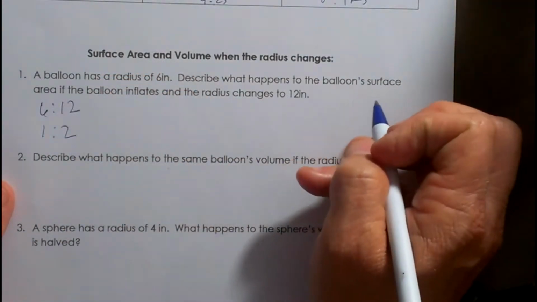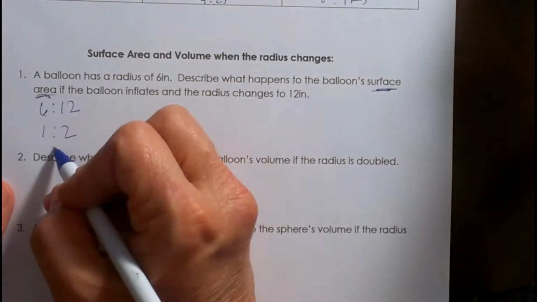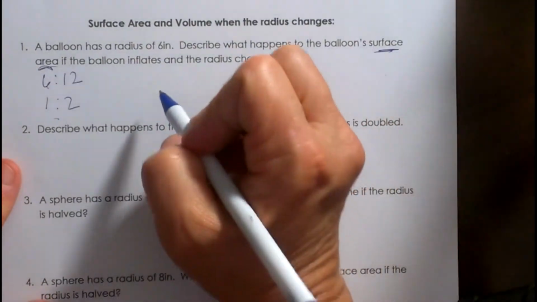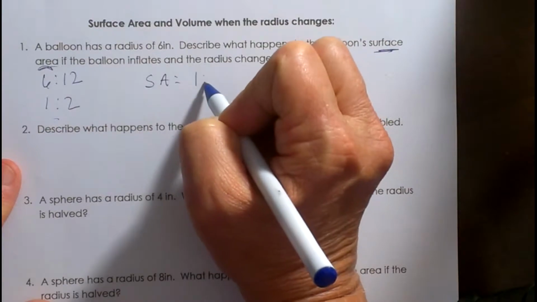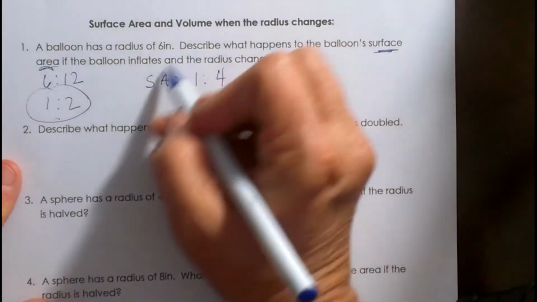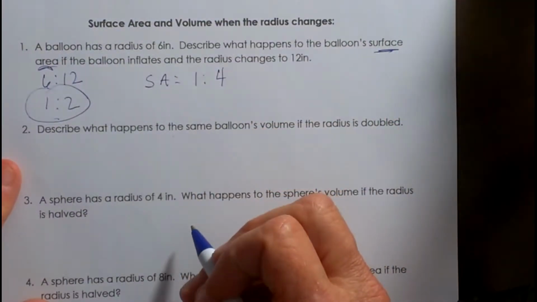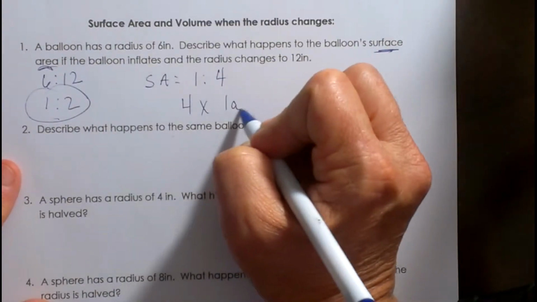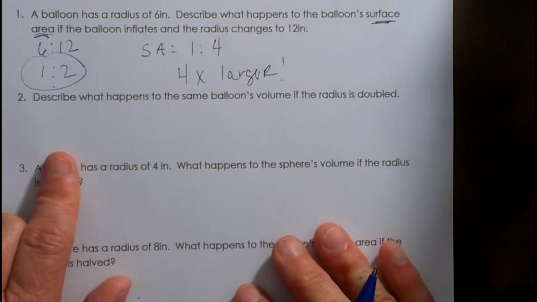So what's going to happen to the surface area? Well, the surface area, all we do is square that ratio. So that means the surface area ratio is going to be 1 to what? 4, because we're going to square the 1 to 2. So that's what's going to happen to the ratio of the surface areas. It's going to be 4 times larger. Right? Okay, let's look at the second one.